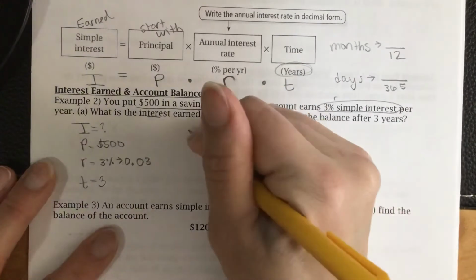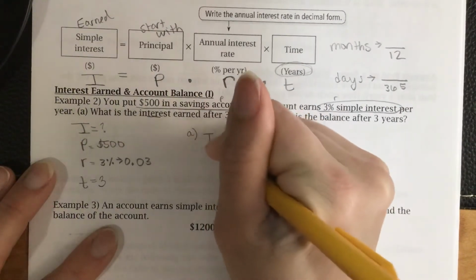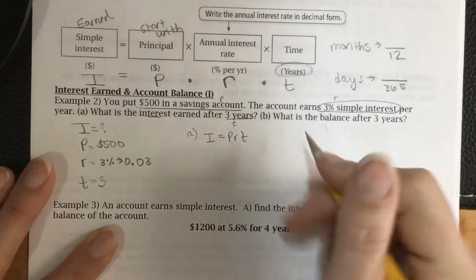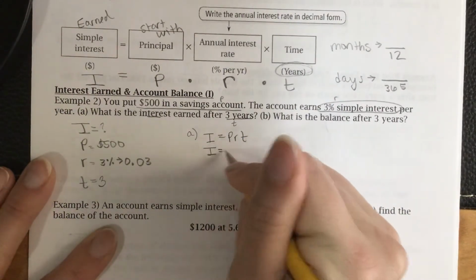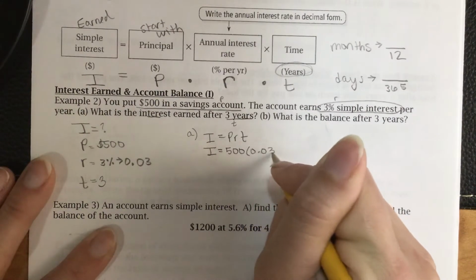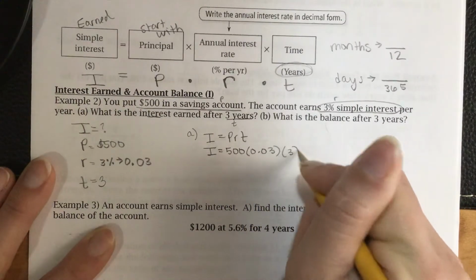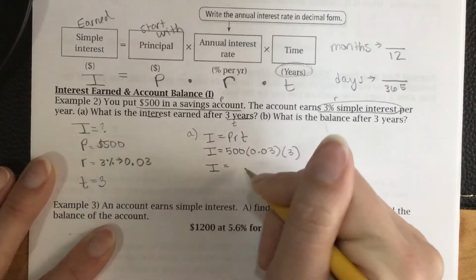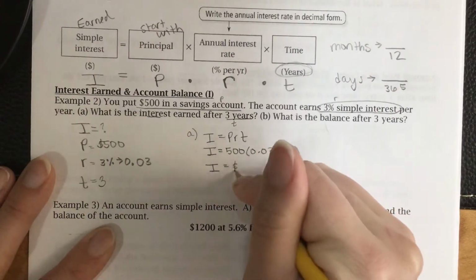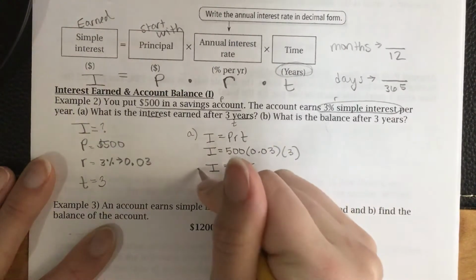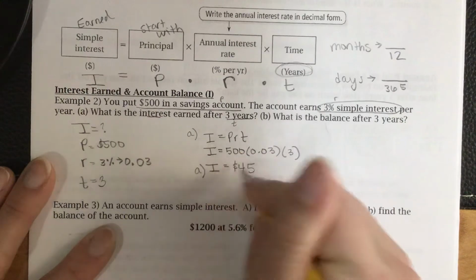So let's solve for part A. I equals PRT. We substitute in what we know. We know that the principal was 500, the rate is 0.03, and the time is 3 years. We multiply them all together, and we get that our interest is $45. And that's the answer for part A. What is the interest earned?